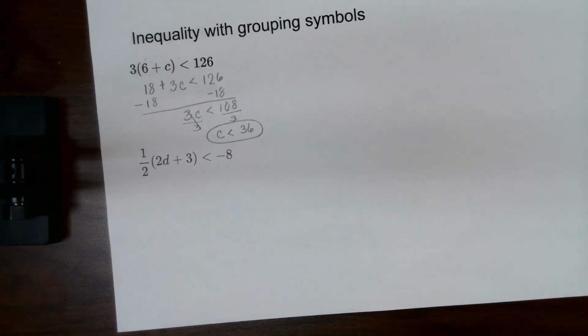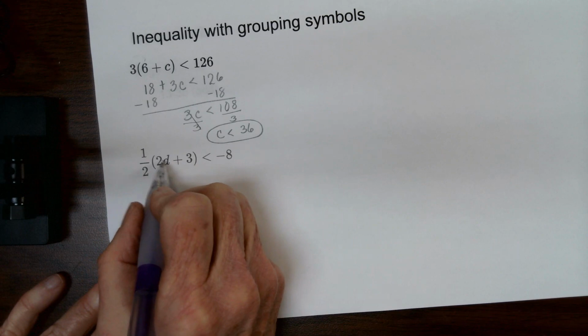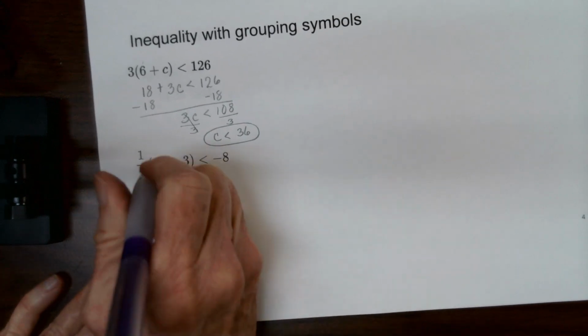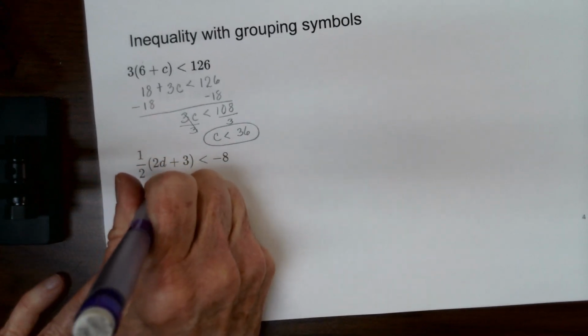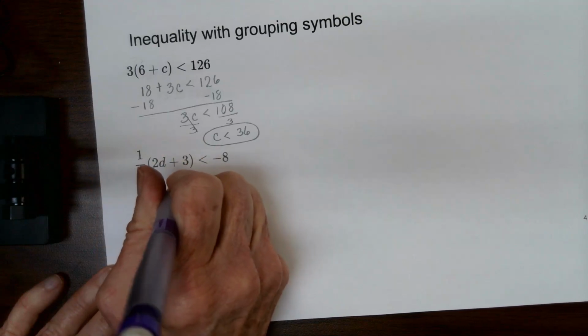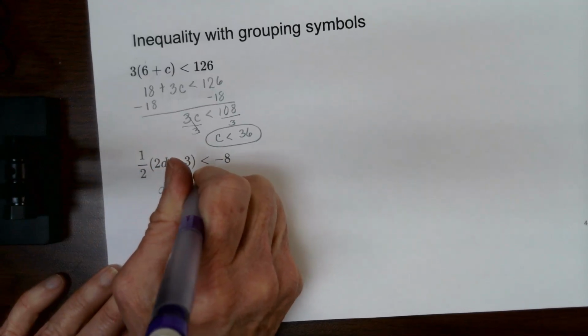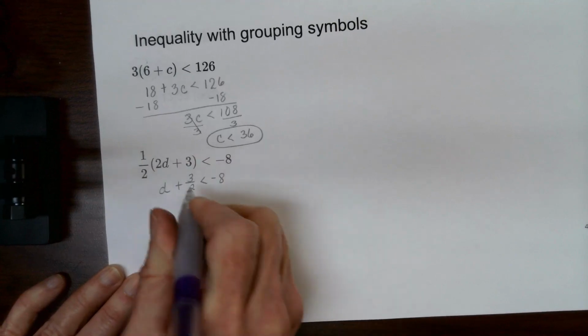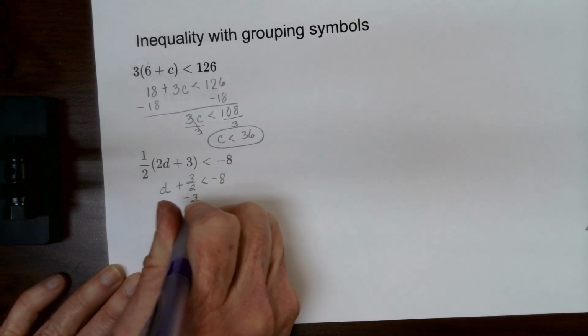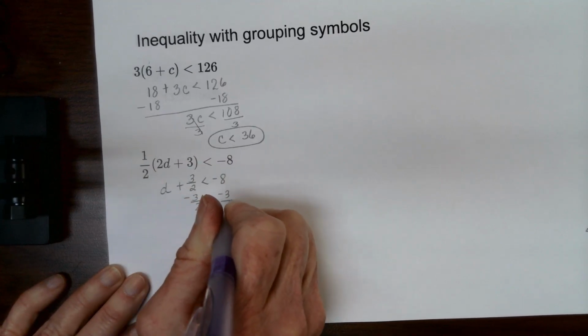Okay. It may say to graph, it may not say. I have to distribute the 1/2 here. So 1/2 of 2 is 1, so I have d plus 3 over 2 is less than negative 8. I'm going to add a negative 3 over 2 to both sides.